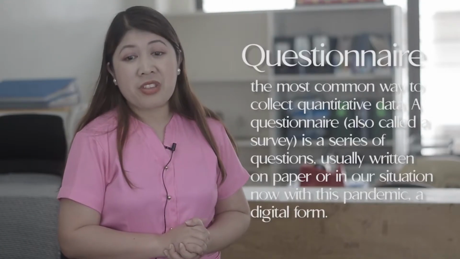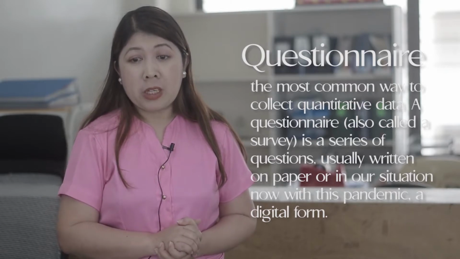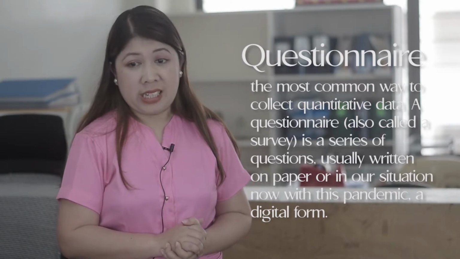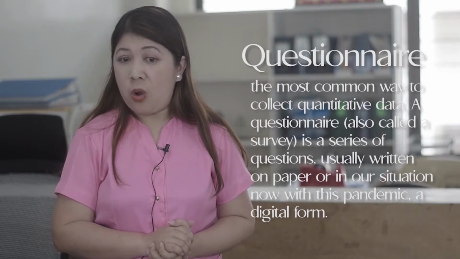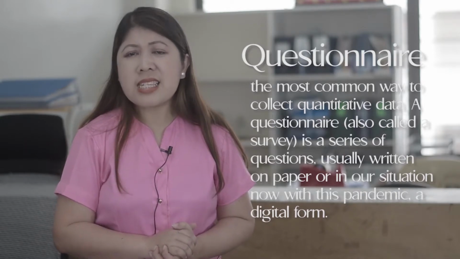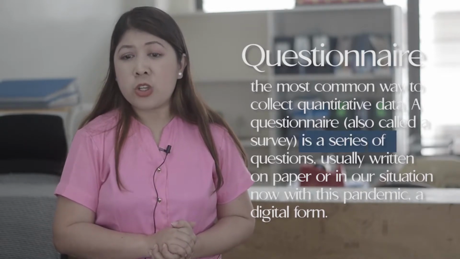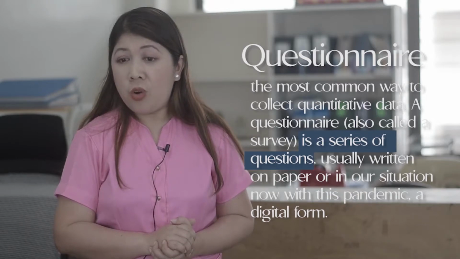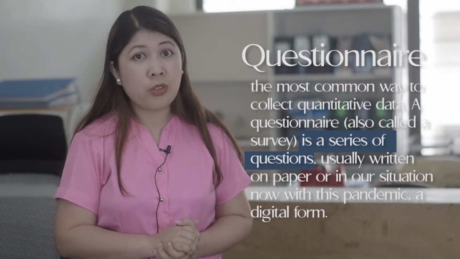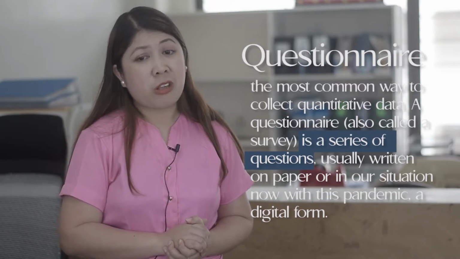Questionnaire. This is the most common type to collect quantitative data. A questionnaire, also called a survey, is a series of questions usually written on paper or, in our situation now with this pandemic, a digital form. The questions are designed to gather data that would help researchers answer the research questions.